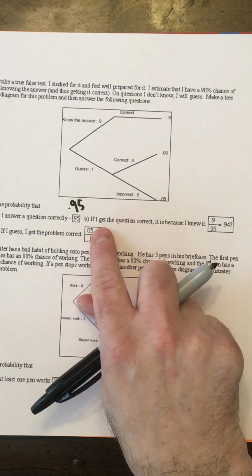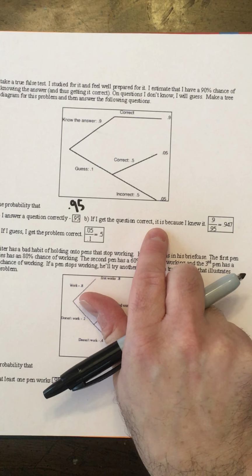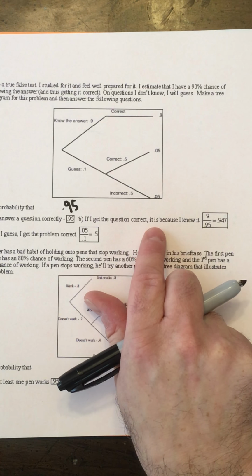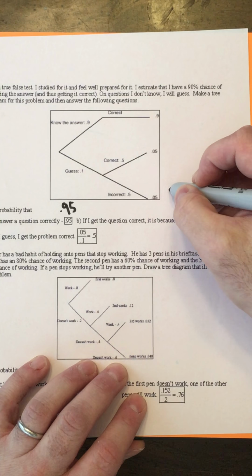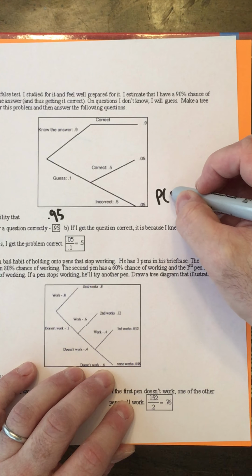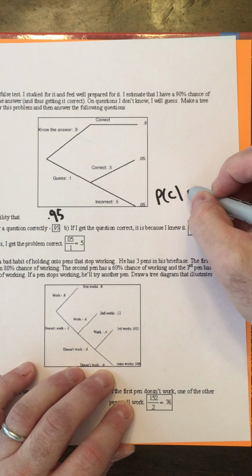Part B, if I get a question correct, what's the probability that it's because I knew it? So here it's a conditional probability. What's the probability that we get a question correct because we knew?